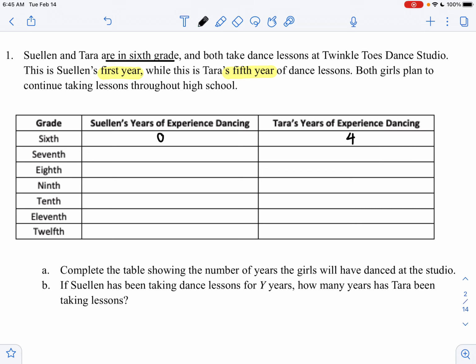and it won't change your answer to question B. I know that after 1 more year, Solon has 1 more year of experience, and Tara has 1 more year of experience. So both their years of experience simply increase by 1.